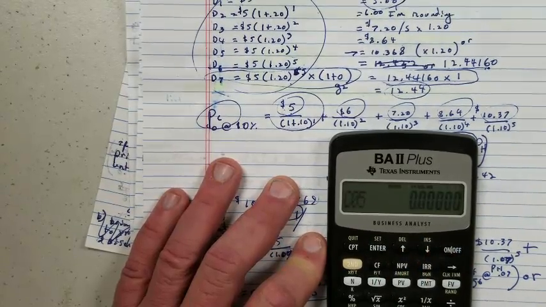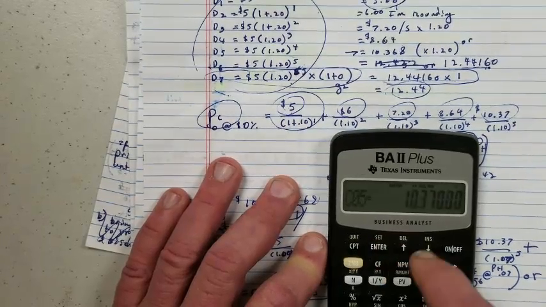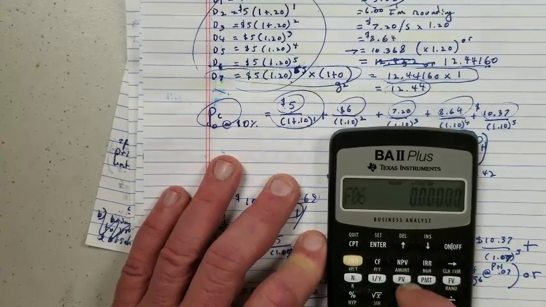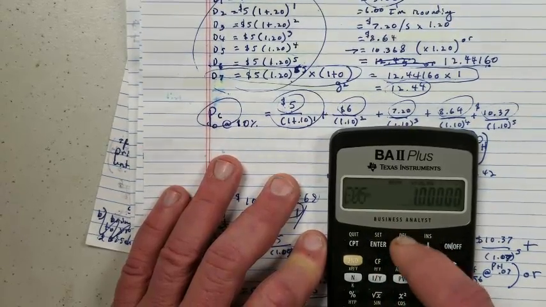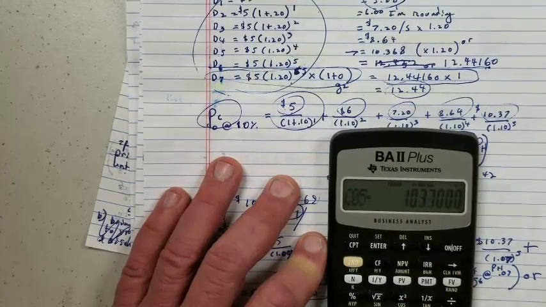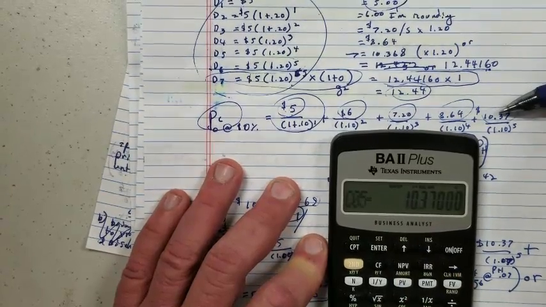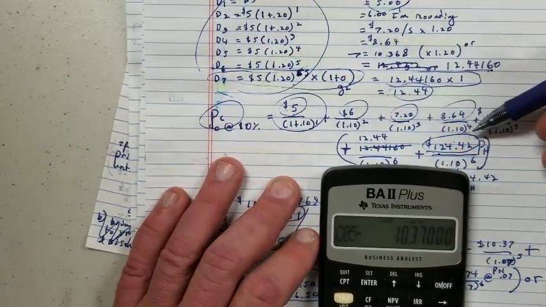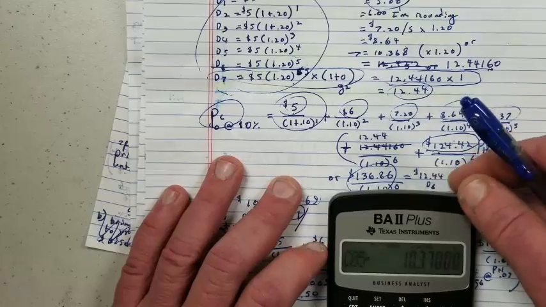And $10.37. Enter. One time. Enter. Oops, jumped a little bit there. Let's see, what was my year 5? Year 5 was 10.37, right? Now, you could enter them separately. Doesn't matter. Or you could combine them.